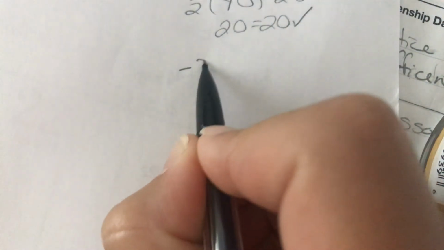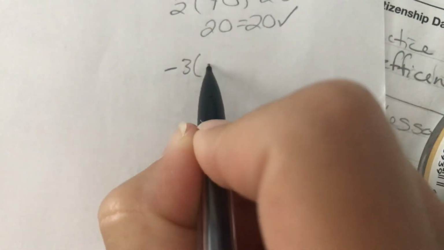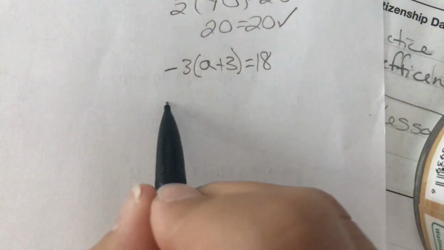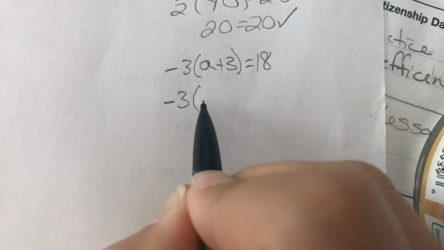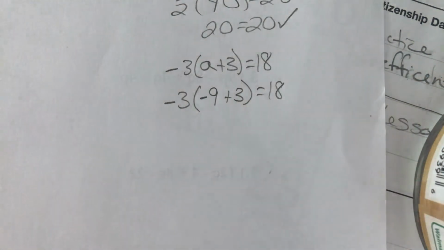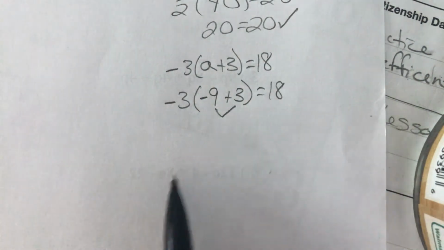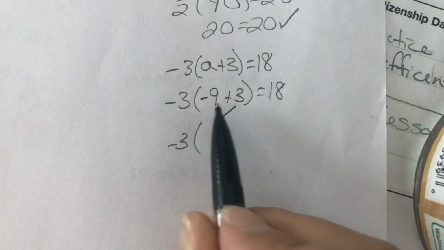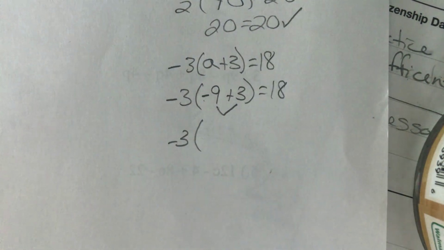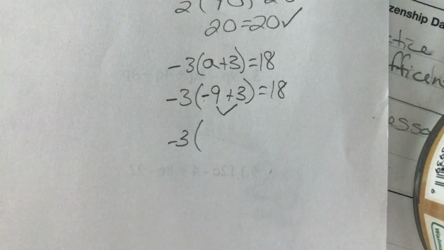I'm going to check it by rewriting. A, we think, is -9. Again, we can do inside parentheses. -9 plus 3. If you're no good with your integers, use your calculator.